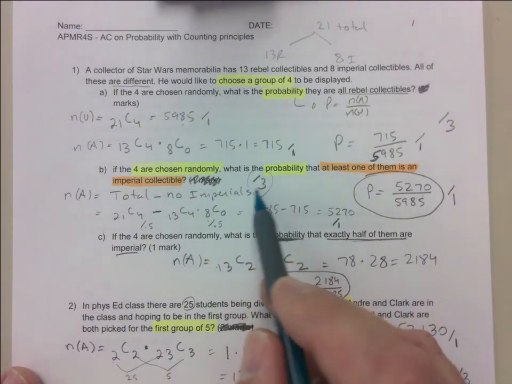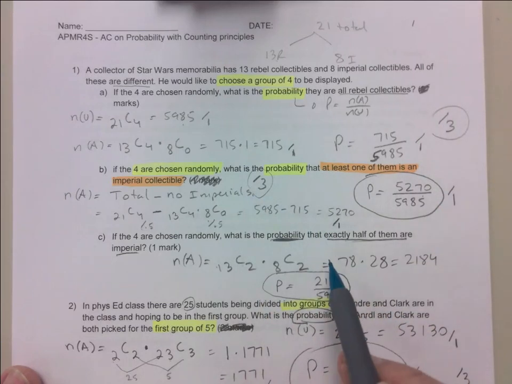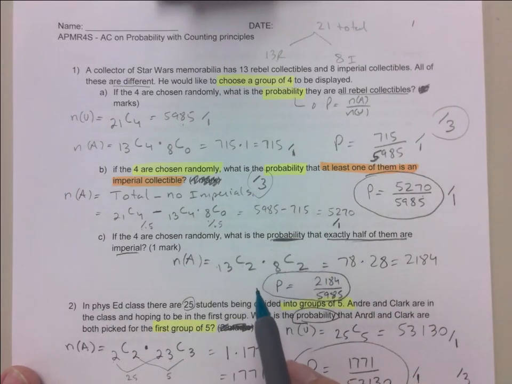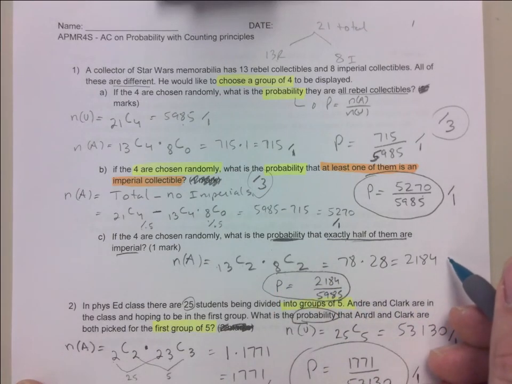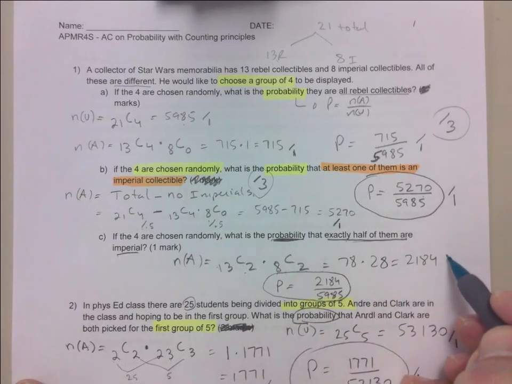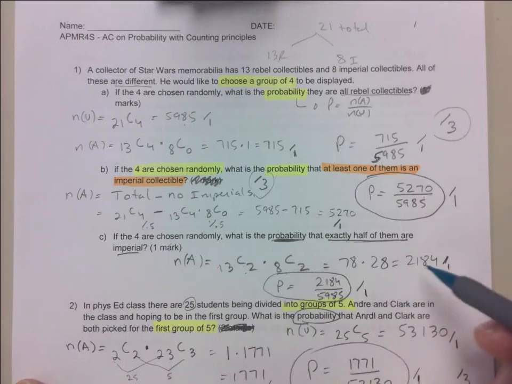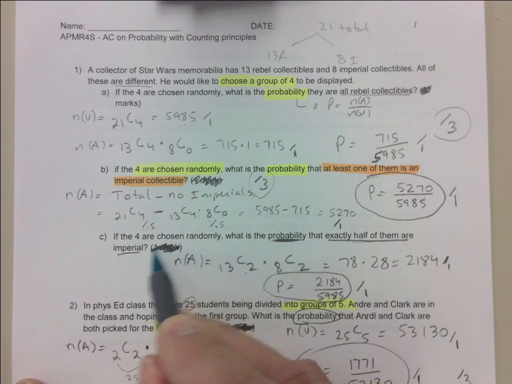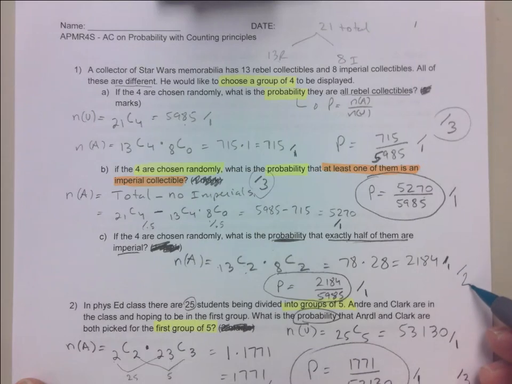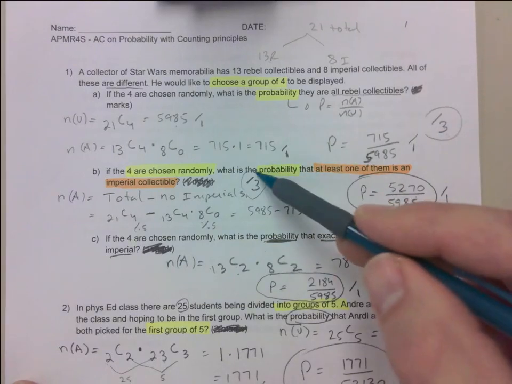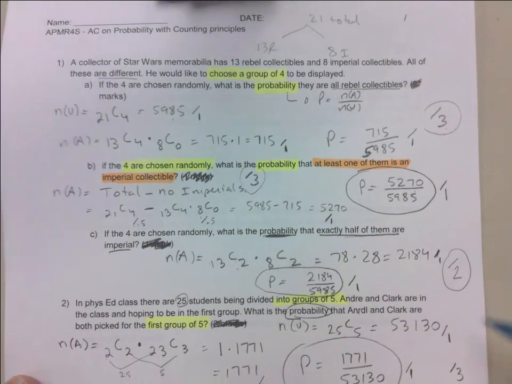So A is 3, B is 3. C, this one, I'll just give you 1 mark for actually multiplying, so for finding your NA, and 1 mark for the probability. That one is only worth 2 marks. So C is worth 2. So 3 and 3, that's 6, and 2, that's 8.